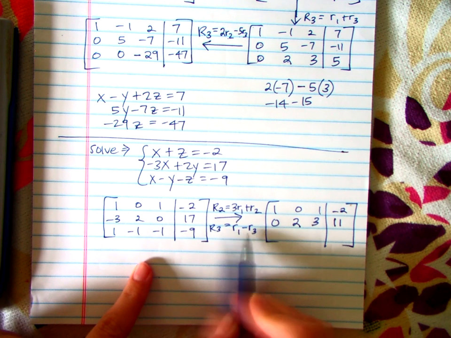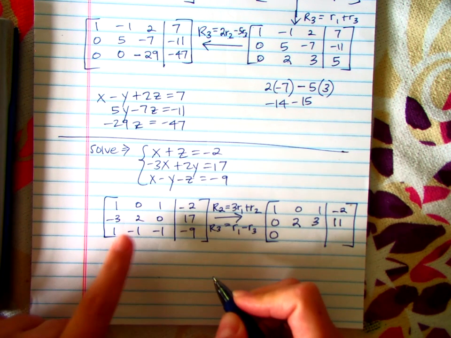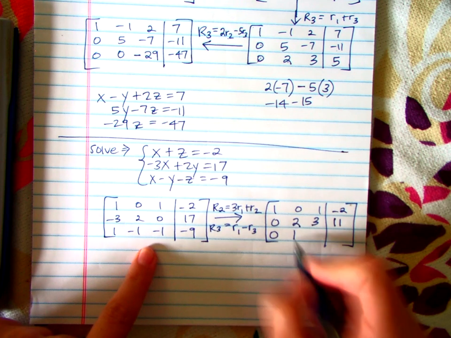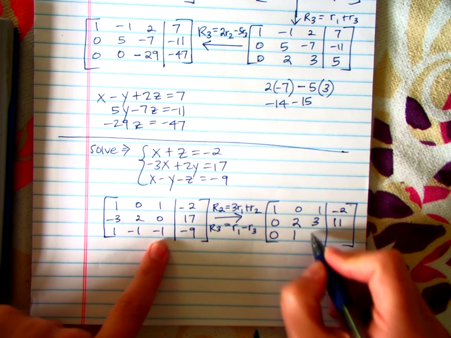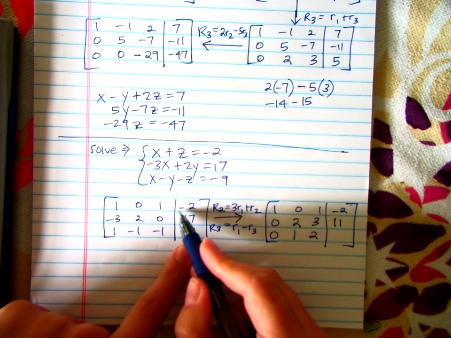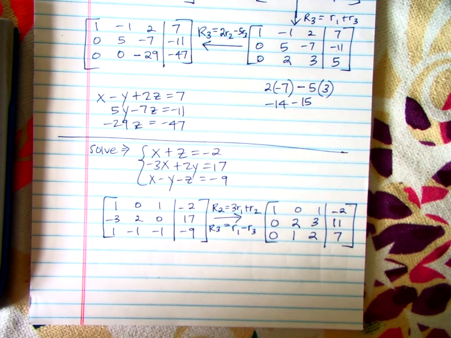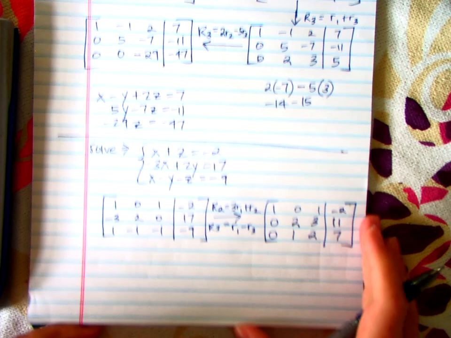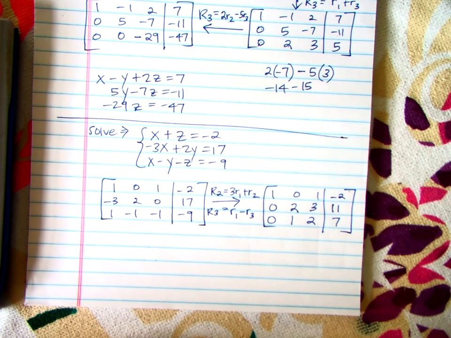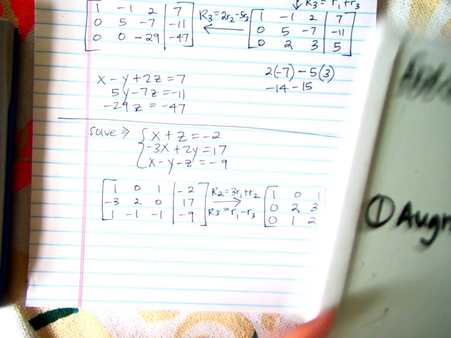Let's work on row 3. We're just doing row 1 minus row 3. 1 minus 1, easy. 0 minus negative 1, positive 1. 1 minus negative 1 equals 2. And then negative 2 minus negative 9 becomes a 7. All right, so step 2, get zeros in the entries below the first entry.